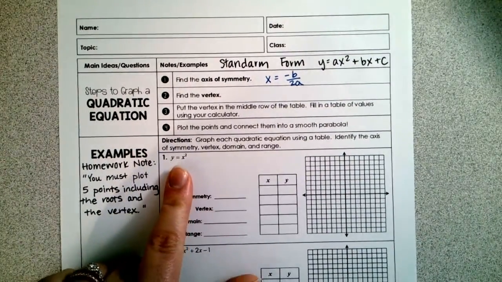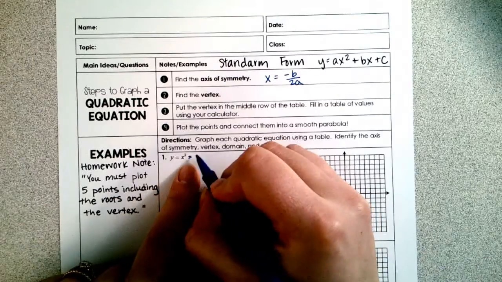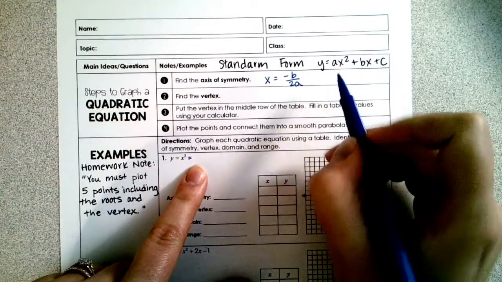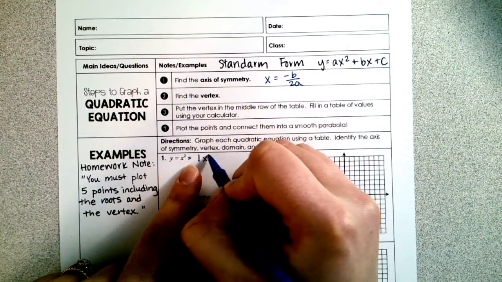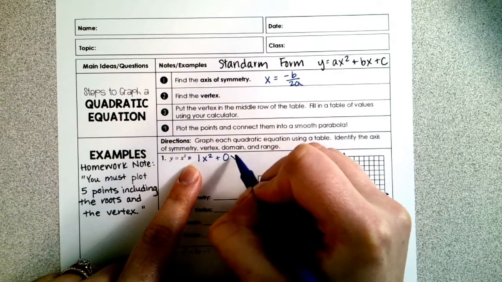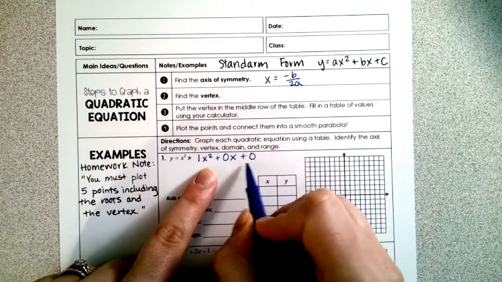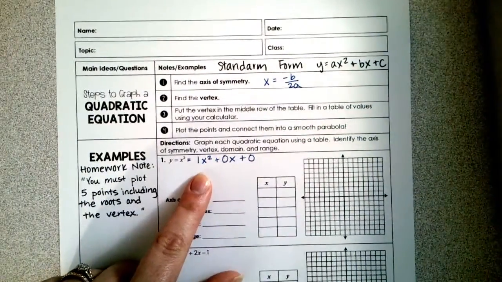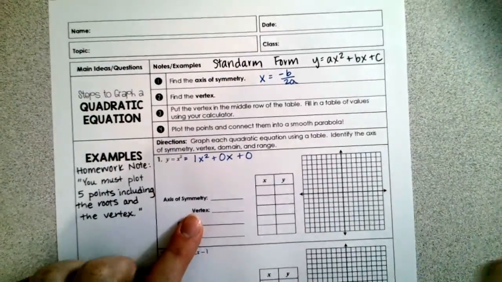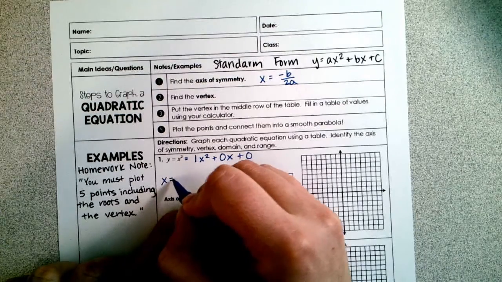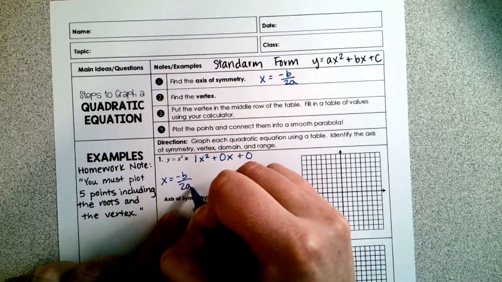So first, I'm going to rewrite this to look more like standard form. So this is really 1x squared plus 0x plus 0. These are the same thing. This is just a lot more to write. So then to find the axis of symmetry, you use your equation x equals negative b over 2a.